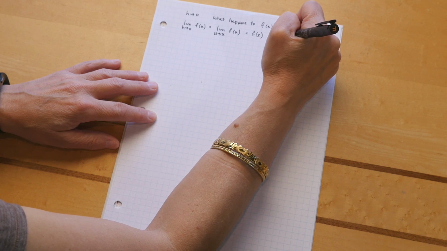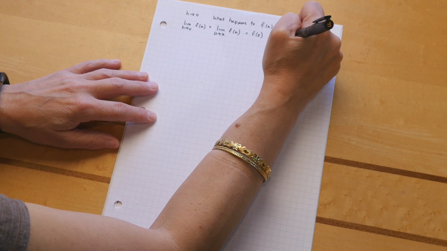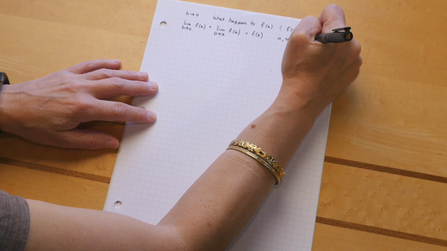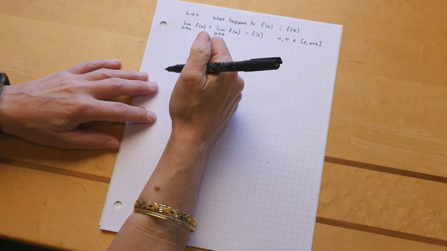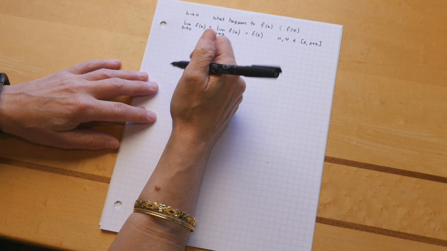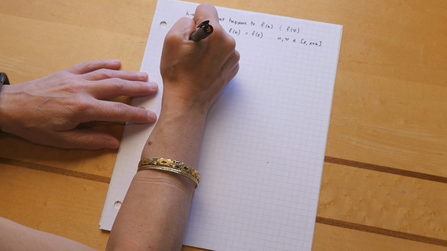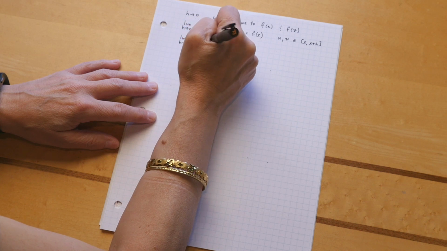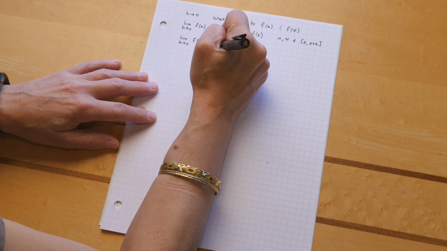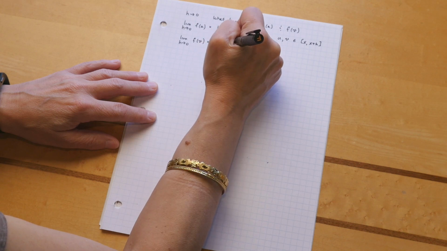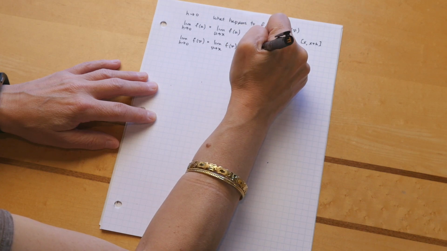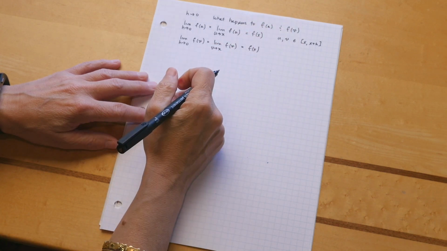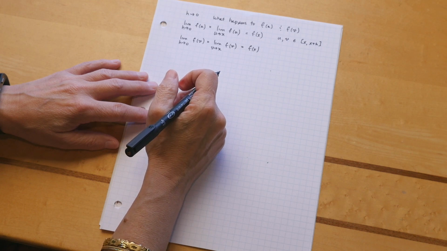Well, we know that u and v are the points where the absolute minimum and maximum occur, and we know that u and v are in the interval from x to x plus h. So when h goes to 0, there's only going to be one number left in that interval, and that is going to be x. Similarly, the limit as h goes to 0 of f of v is the limit as v goes to x of f of v, and that is also f of x. So we're basically shrinking down our interval, and both u and v are becoming x.